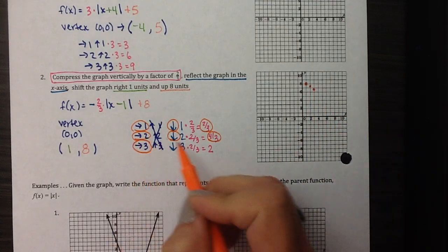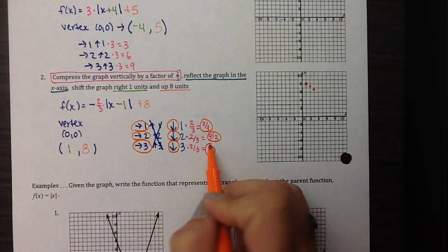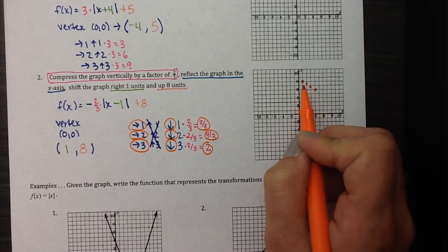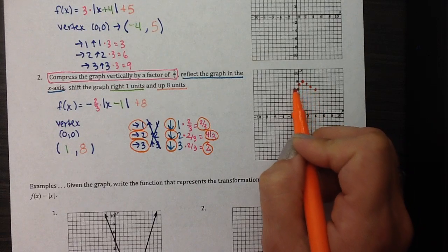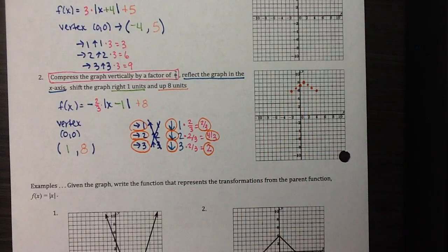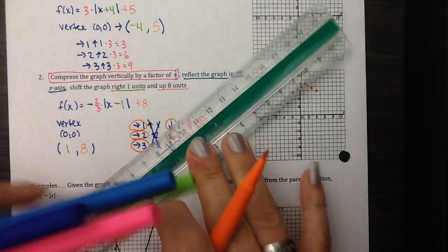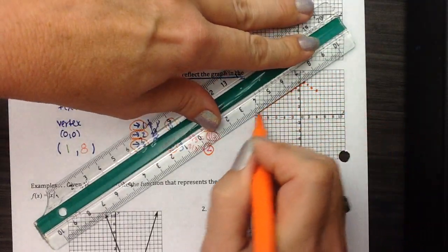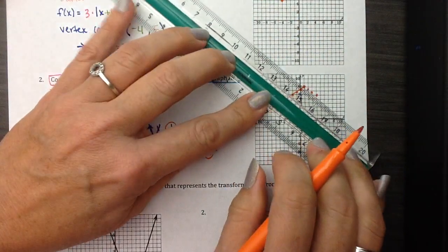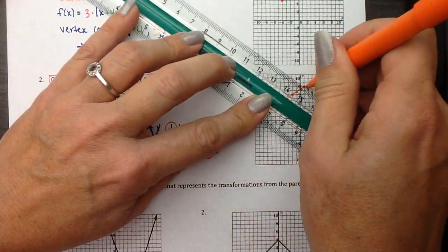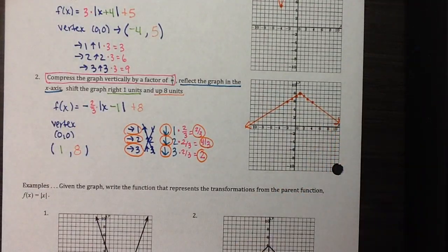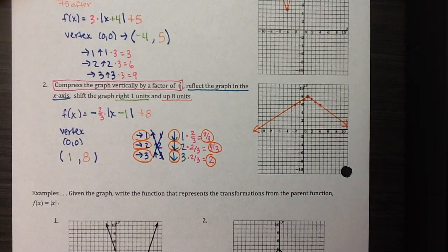And then go back to the vertex and go right 3, down 2. Back to the vertex, right 3, down 2. And then remember that you have those mirrored points on the other side. And connect your dots using a straight edge. Remember to take your graph all the way to the edge of the grid that you're given. And we have a compressed and reflected graph that has been shifted right and up.